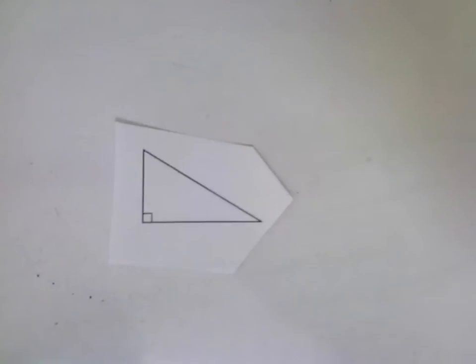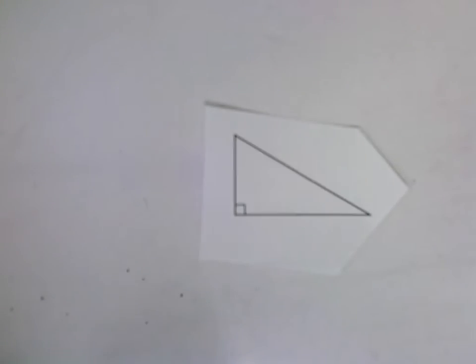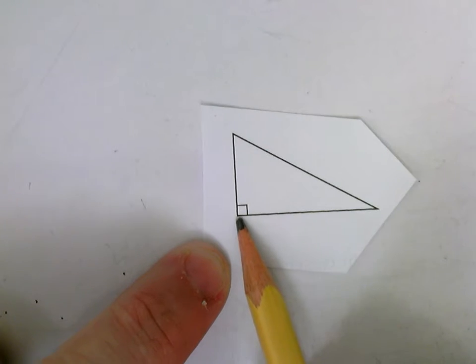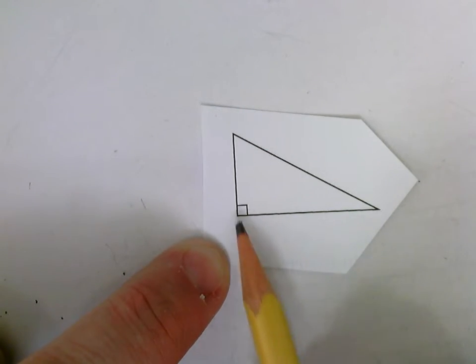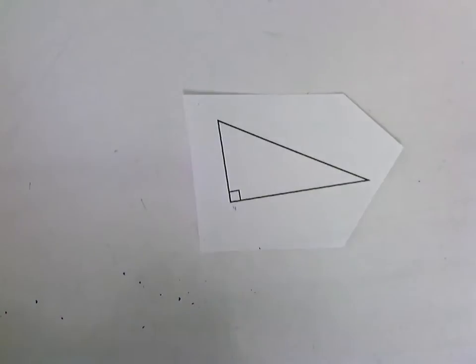Here is my next example. I'm going to look at this triangle right here. So I get a little closer for you. All right, I see that it has this little square. That is my clue that it's a 90-degree angle. 90-degree angle means it is a right triangle. I know it's right.